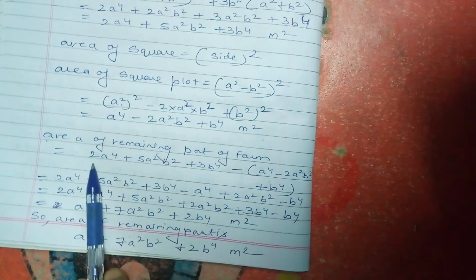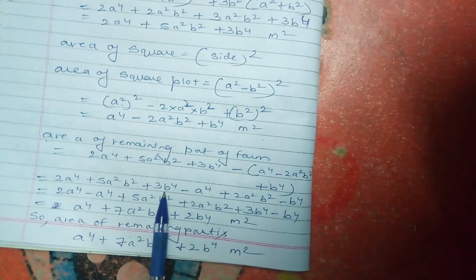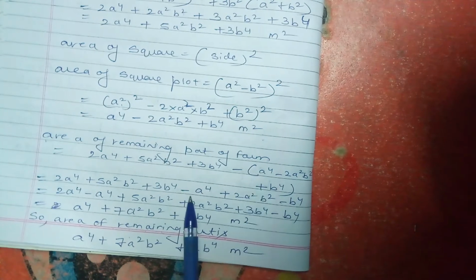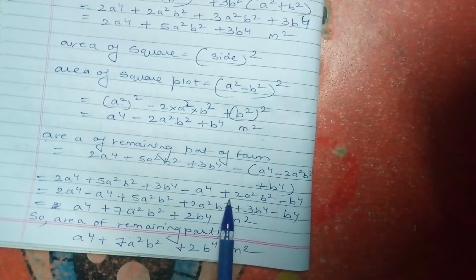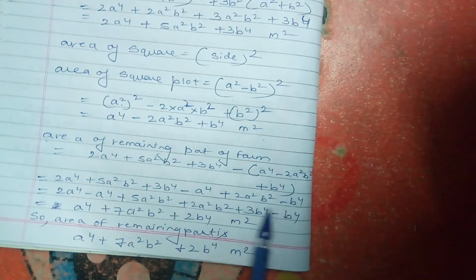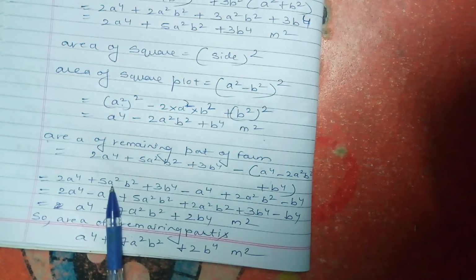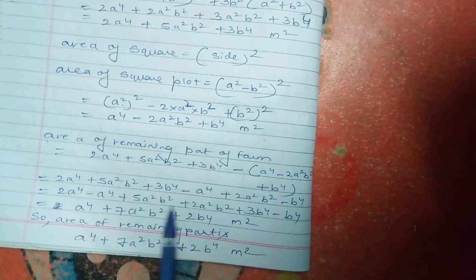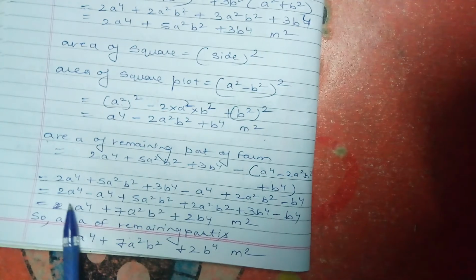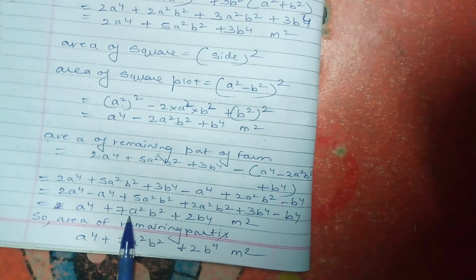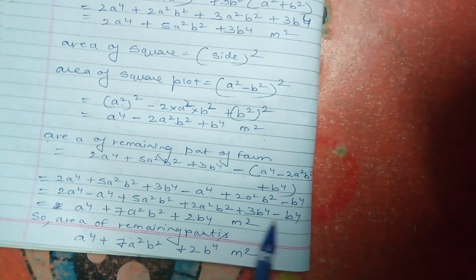So from 2a4 up to 3b4, it's going to come same as it is. Now the signs are going to change since it is subtraction. So here minus a4 will come, plus 2a square b square will come, and plus minus b4 will come. Now put the like terms together. 2a4 minus a4 plus 5a square b square plus 2a square b square plus 3b4 minus b4. Now 2a4 minus a4 is a4. 5 plus 2 is 7, so plus 7a square b square, and 3b4 minus b4 is 2b4 square meter.